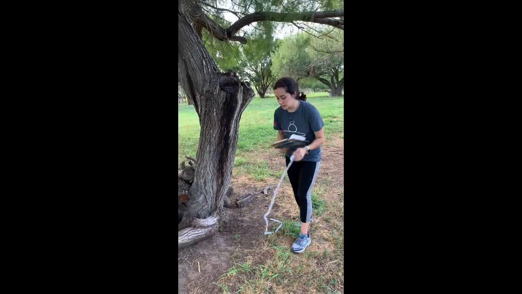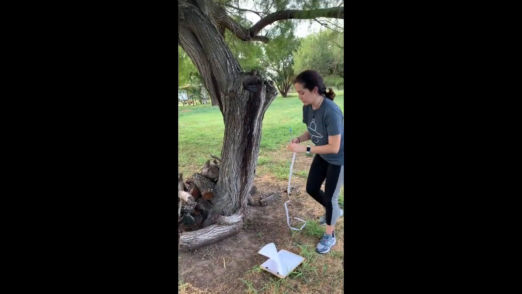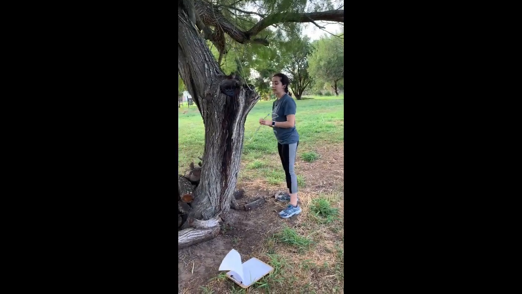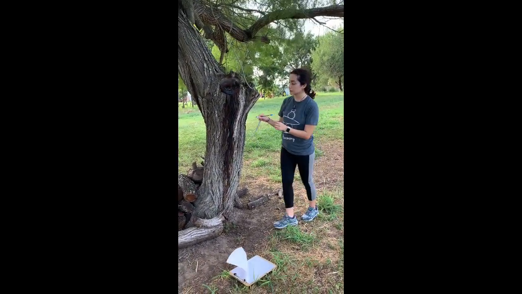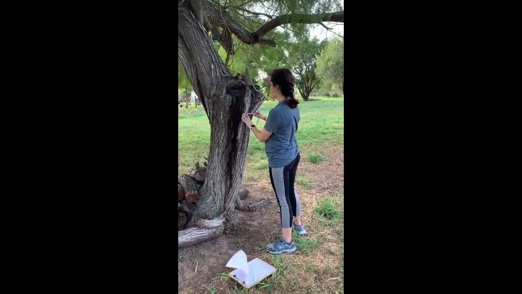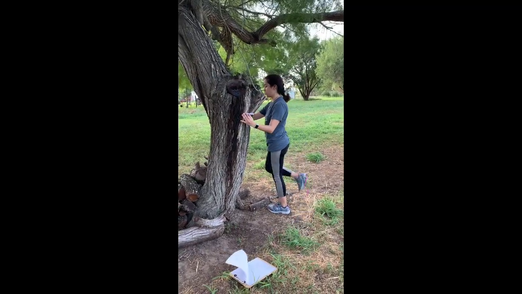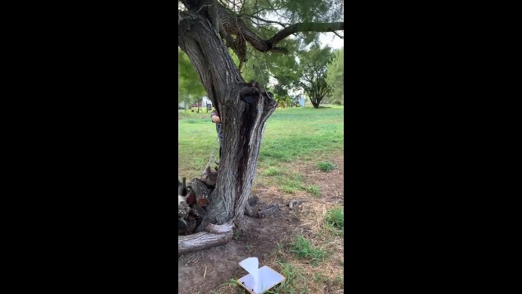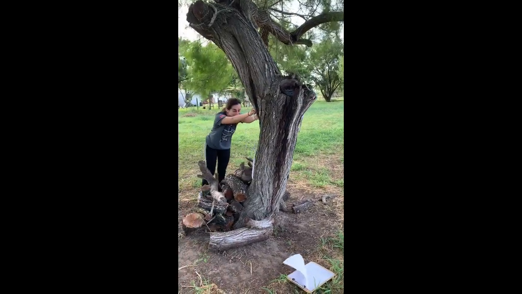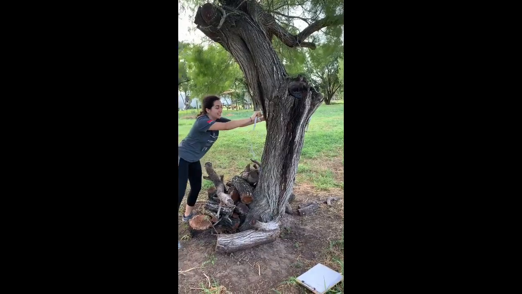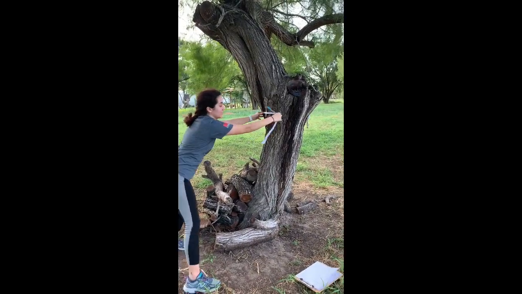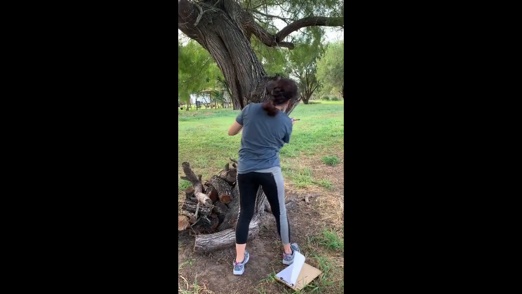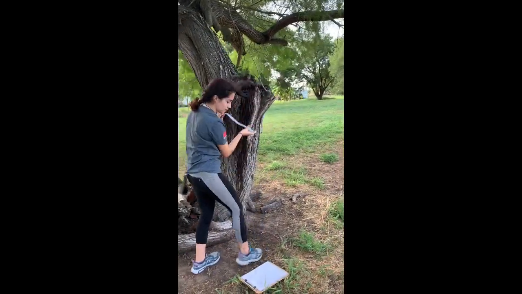For the centimeters, and for the circumference, I'm going to find a location where I can leave off from. And that's 57.